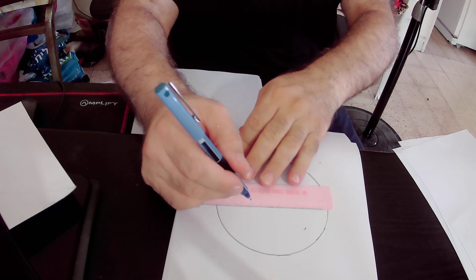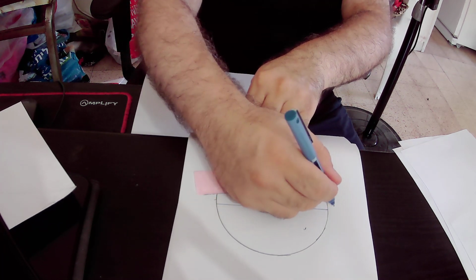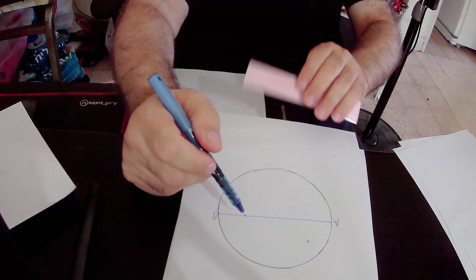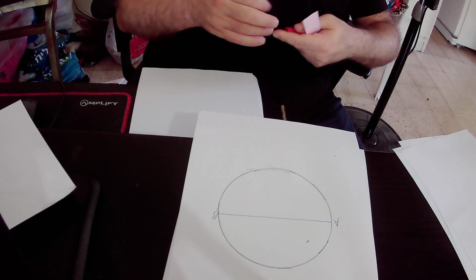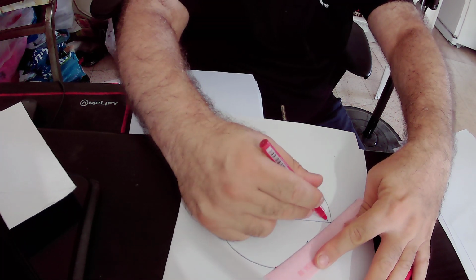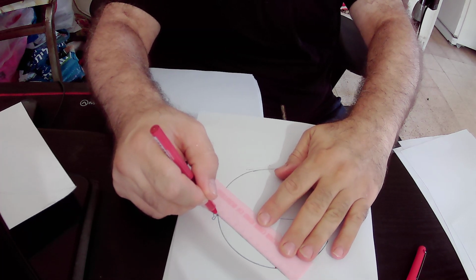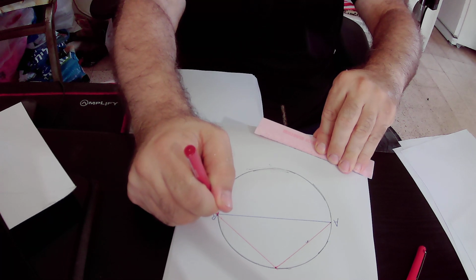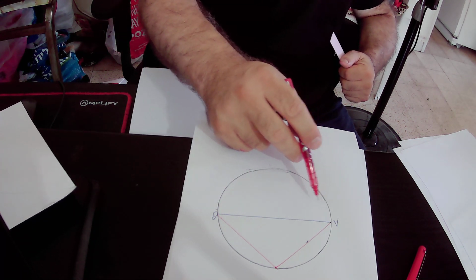So if AB is the diameter of this circle, and the angle, as you can see, the red angle rests on the diameter of the circle.